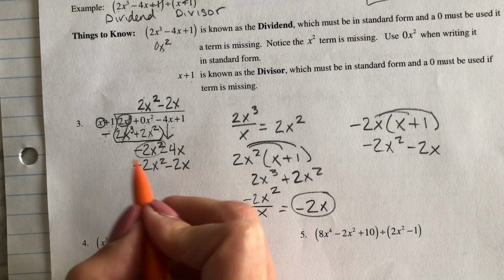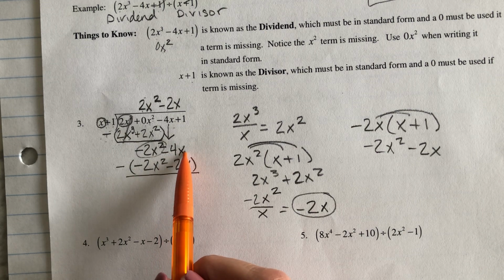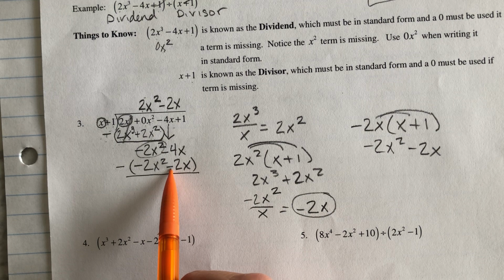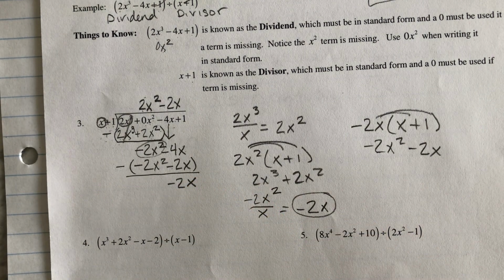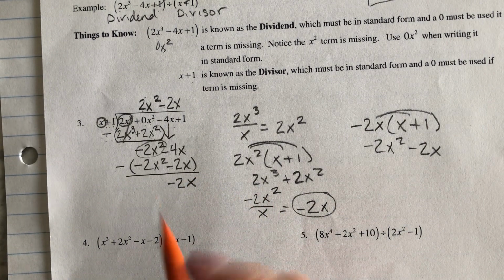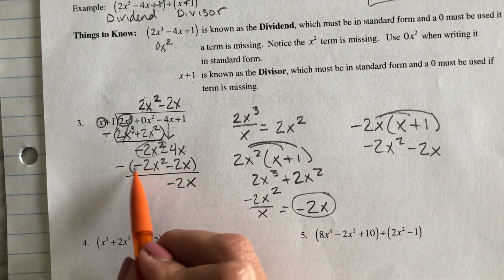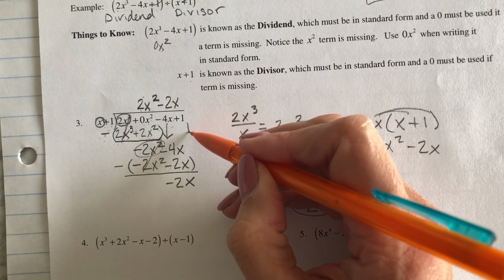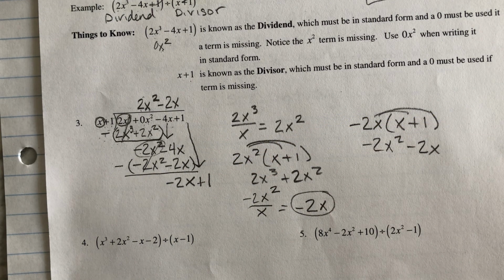Okay. Now we're ready to subtract. So negative 4x minus negative 2x. Minus a negative makes it positive. So then that would just be negative 2x. Negative 4 plus 2 is negative 2. And then negative 2x squared minus negative 2x squared, that turns to positive, which makes those cancel out. Now we're ready to bring down. So I'll bring down my 1. And then do my process all over again.